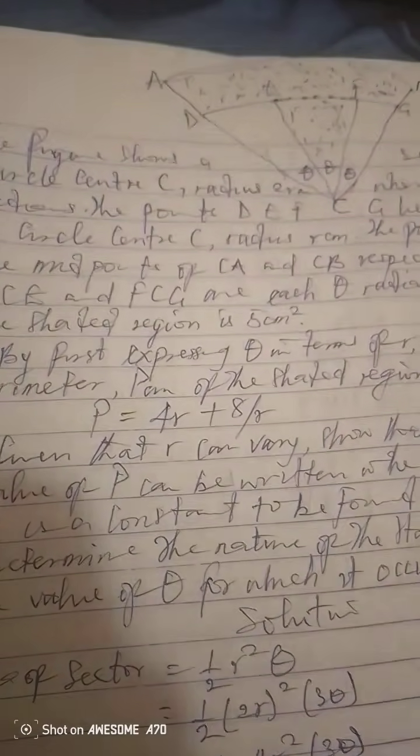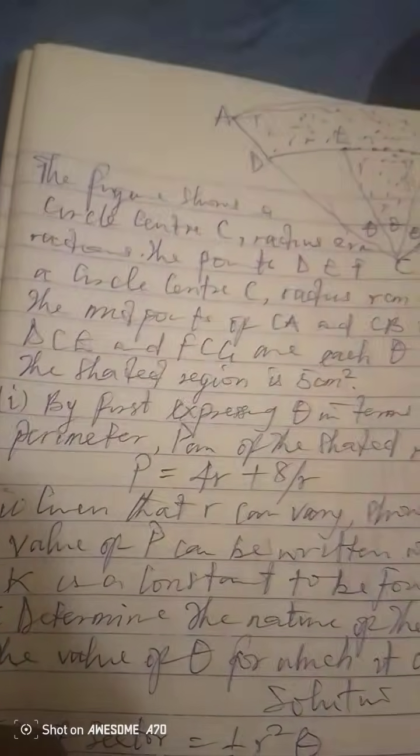In our class today, we'll be taking a question from a past IGCSE question paper. And here comes the question. The figure shows the sector ABC of the circle, center C, radius 2r centimeters, where angle ACB is 3 theta in radians.